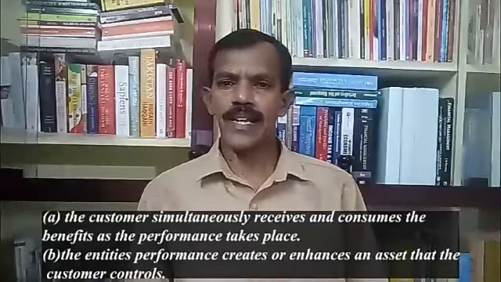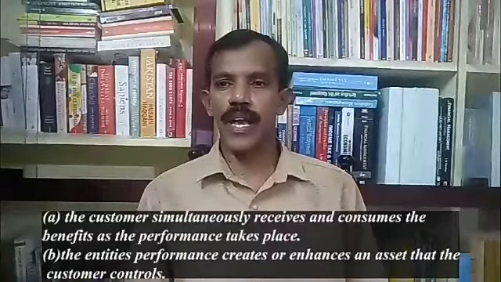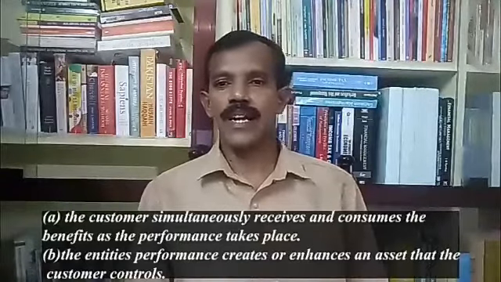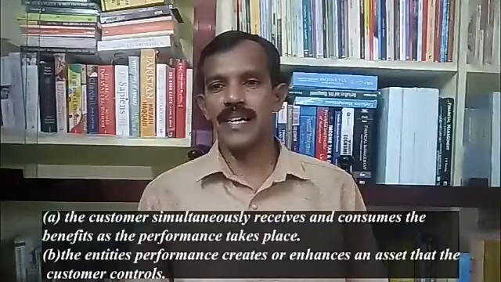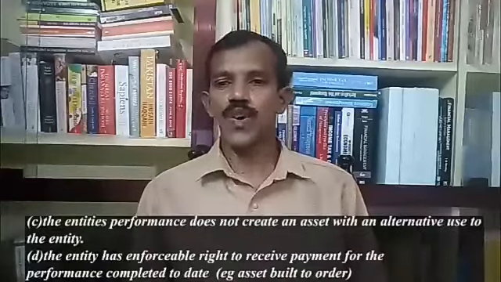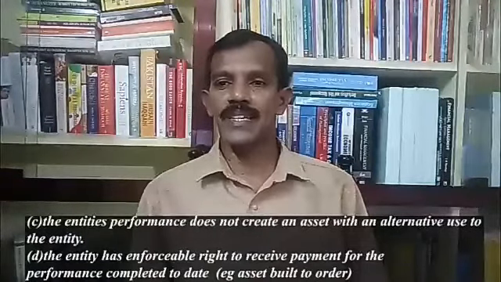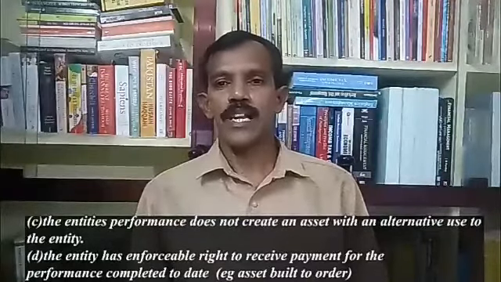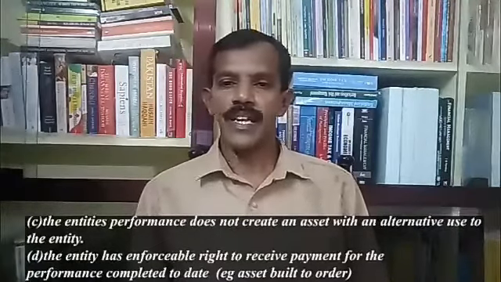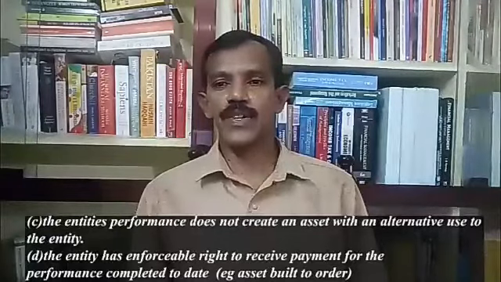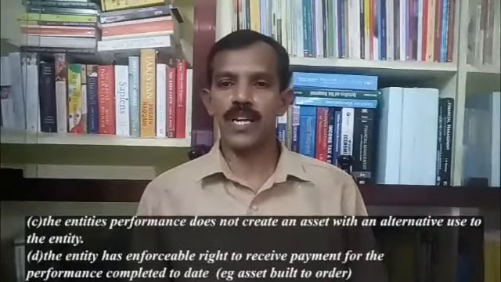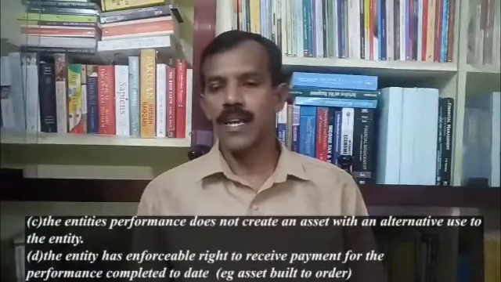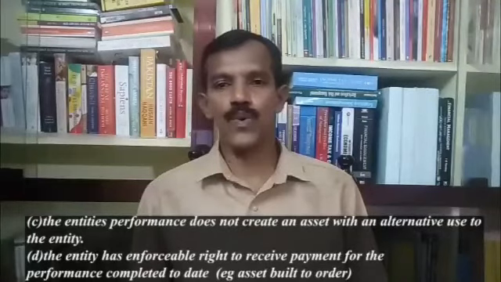Secondly, the entity's performance creates or enhances an asset that the customer controls. And the third point, the entity's performance doesn't create an asset with an alternative use to the entity. And the fourth point, the entity has enforceable right to receive payment for the performance completed to date. Example, asset built to order.